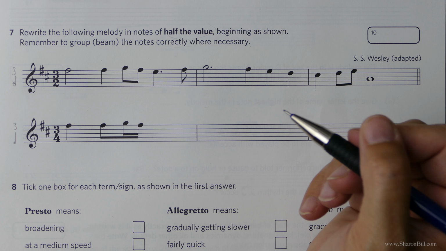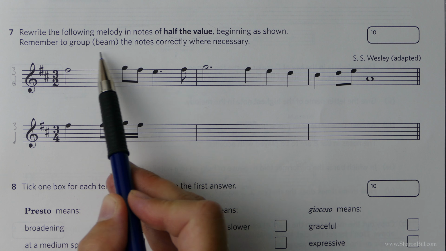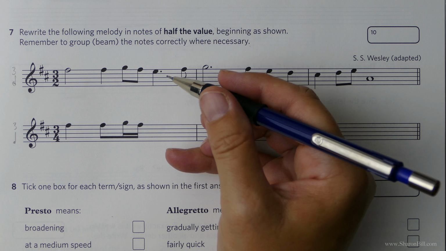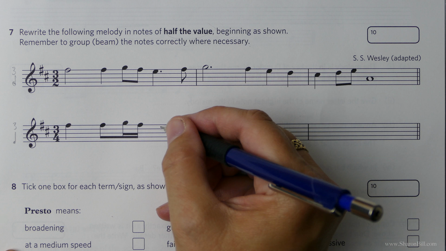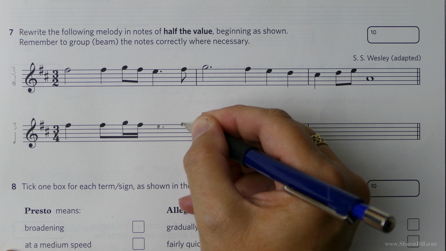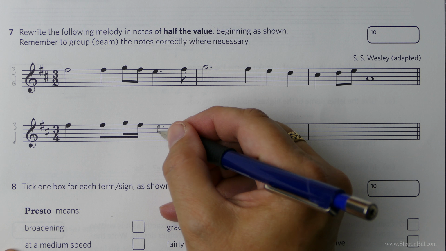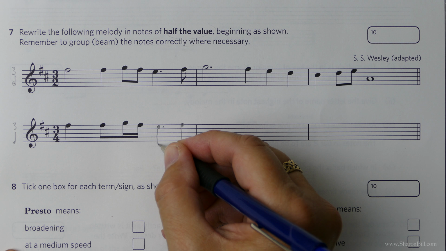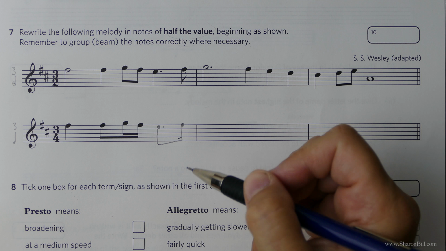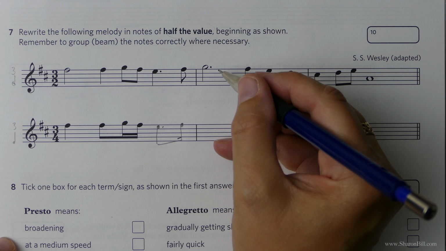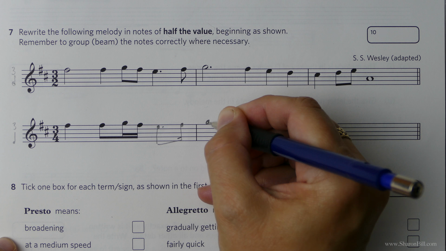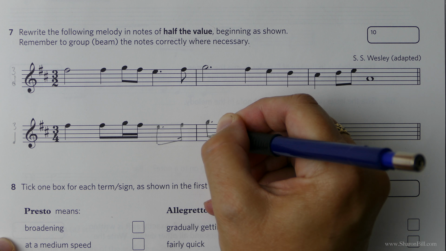So we just literally copy that out, but then we're going to have to regroup or rebeam these notes as we change the time values. So this becomes a dotted quaver or dotted eighth note, and so this one will become a semi-quaver. Just be careful to copy the pitch correctly. Don't lose marks by not copying. So there's our first need to group. You wouldn't have those stemmed separately. So here we've got a dotted minim, dotted half note, so we'll just colour that in, and it becomes a dotted crotchet, dotted quarter note.